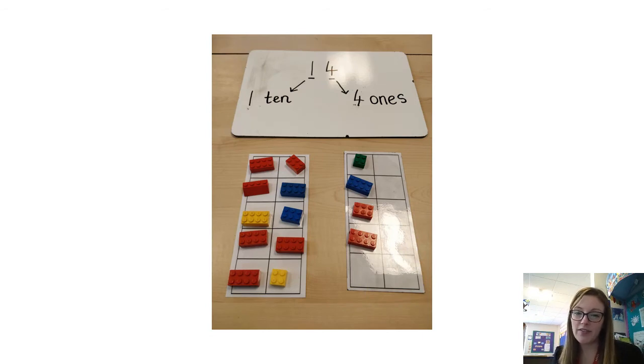Okay, so here's another one I've done. So this is the number 14, and we can see again it's a 2-digit number, and the number 1 is telling us it has 1 ten. So there's my tens frame that's full, it has 1 ten, and the other number, the number 4, is telling us how many ones are in that number. So you can see on my tens frame I have put 4 ones. So 1 ten and 4 ones gives us the number 14.